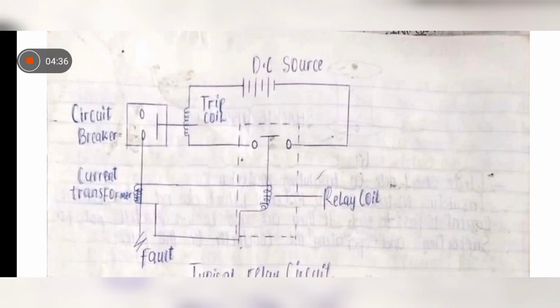That is the DC source. We have the trip coil, the circuit breaker. That trip coil is where the tripping happens. The current transformer, the relay coil, and the fault. Okay, and this particular part is where it is connected to the DB. I hope you guys have seen a DB before. If you have seen a DB, you are able to see the circuit.